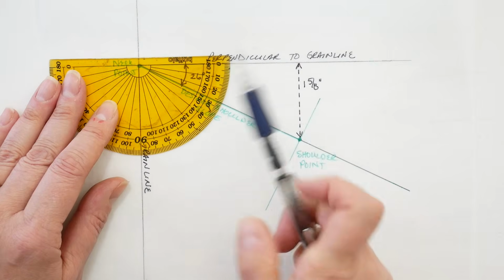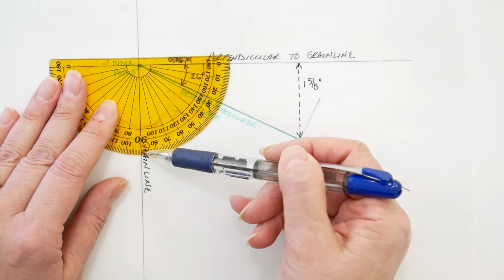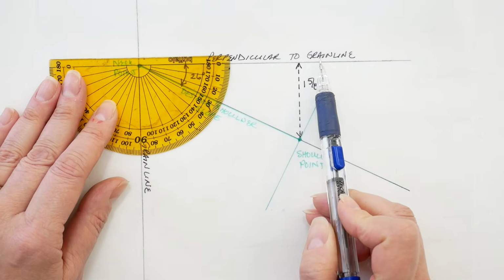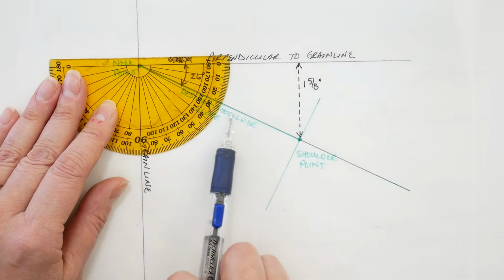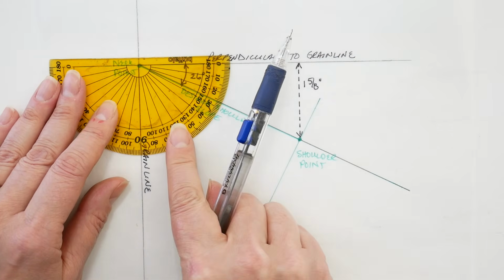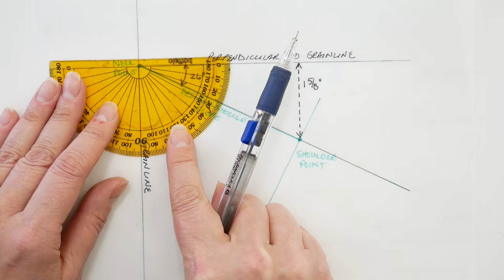Now when I do that, I've got a right angle, 90-degree angle that's going between this line and this line. Now I can figure out what my degree of slope is on the shoulder that is working for me, simply by measuring it using this protractor.